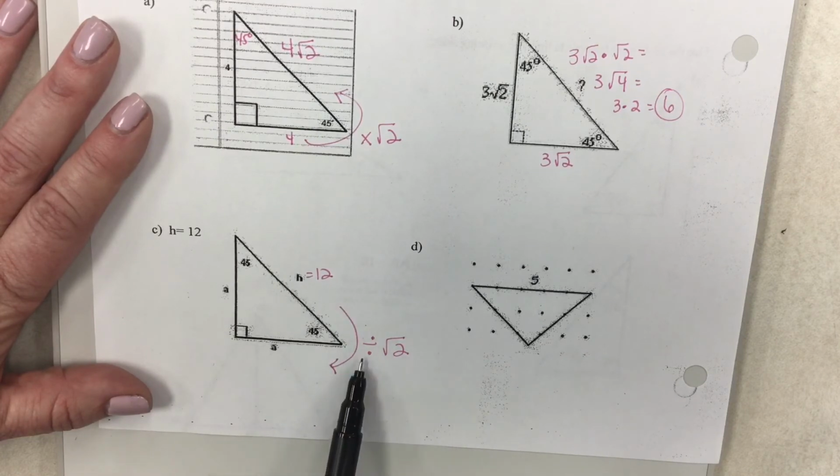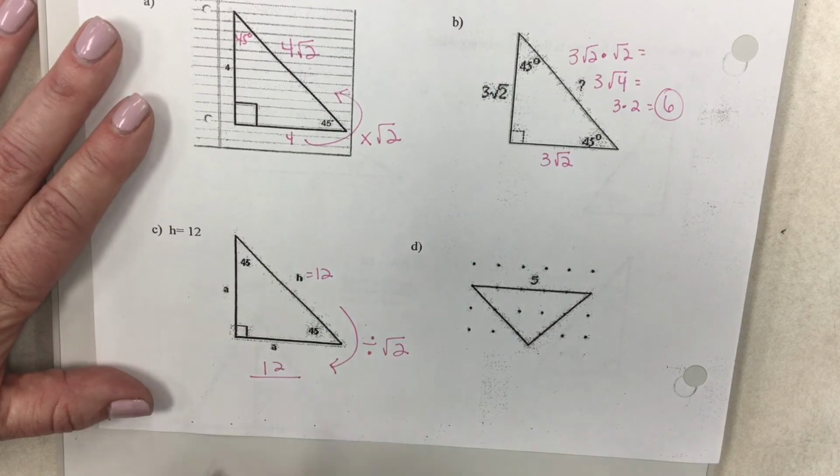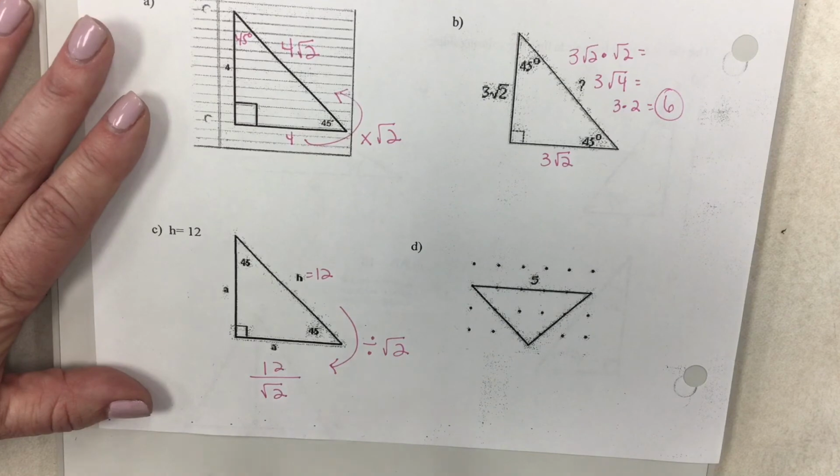12, and what am I doing? Dividing it by the square root of 2. So 12 divided by square root of 2. Does 12 have a radical with it? No. I leave my answer as it is.